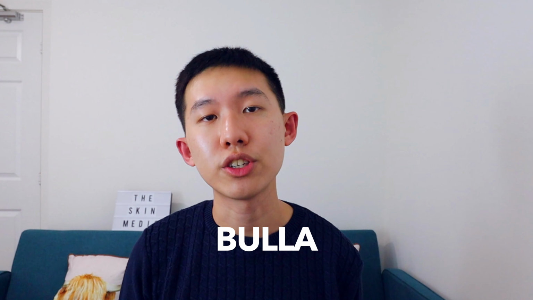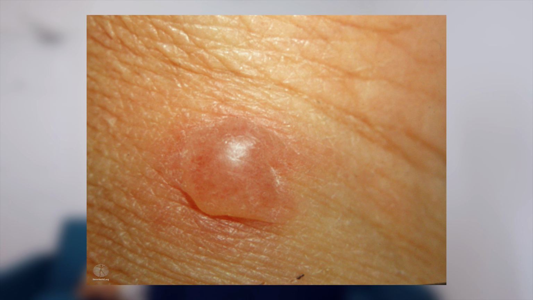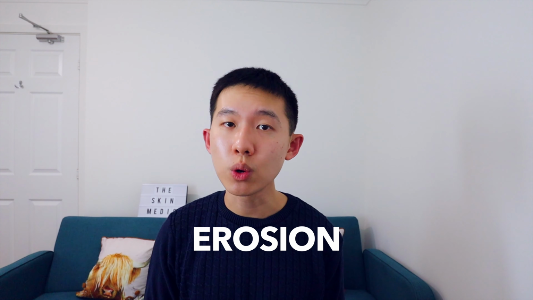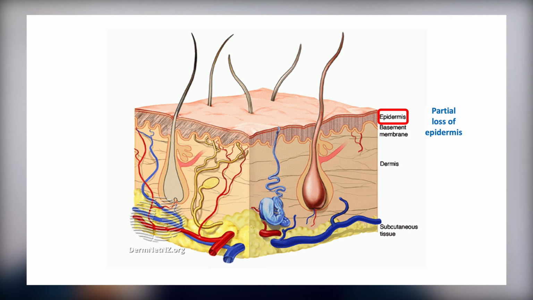A bulla is a larger form of a vesicle, and it is actually quite common in blistering skin conditions like bullous pemphigoid. Now, what is an erosion? Erosion is a partial loss of epidermis, which means superficial loss of the layer of the skin. Typically when the skin heals from an erosion, there won't be any scarring found.